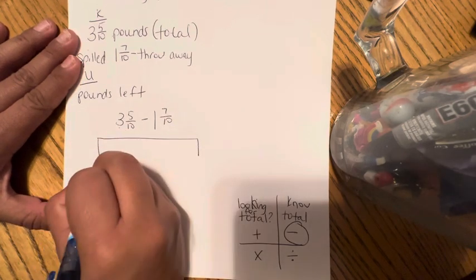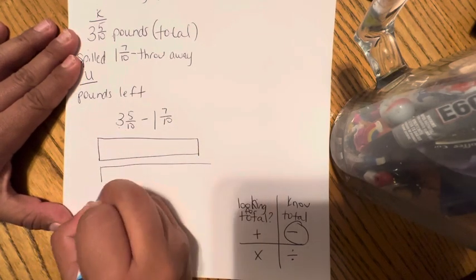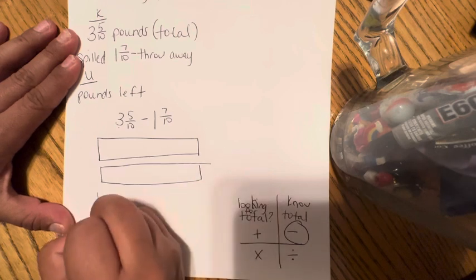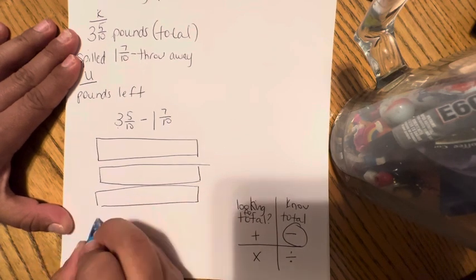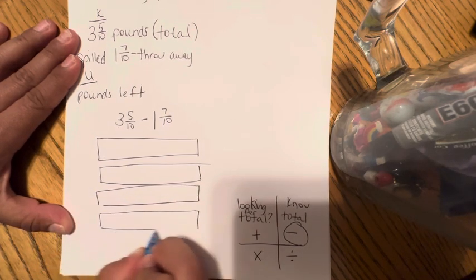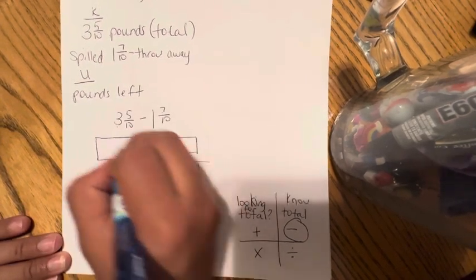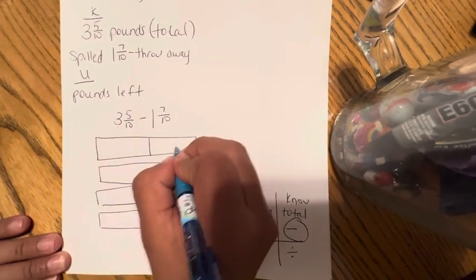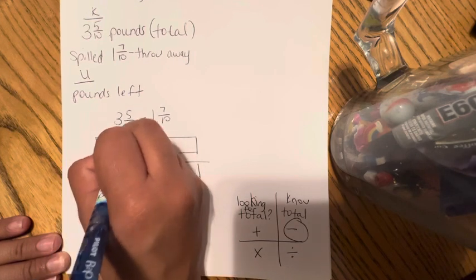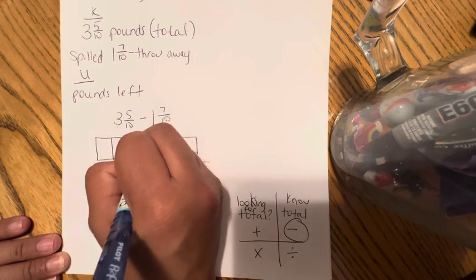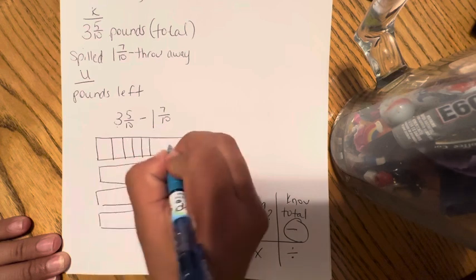I have 1, 2, 3, and then my last one is 4. All right, so now I need to say, I have to have 5 on this side, 5 on this side. So I'm going to say 1, 2, 1, 2. So 1, 2, 3, 4, 5.